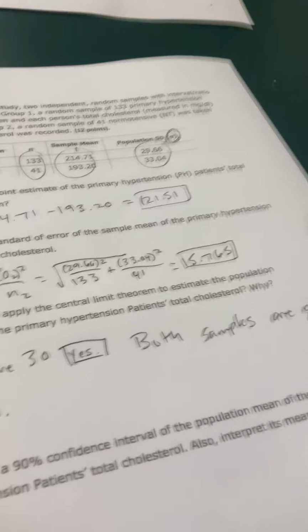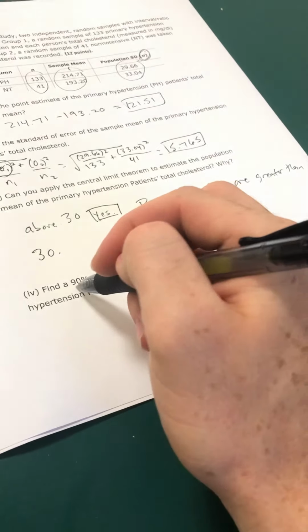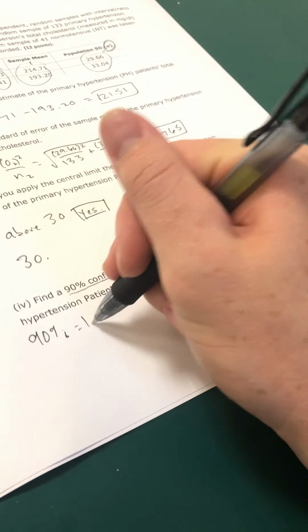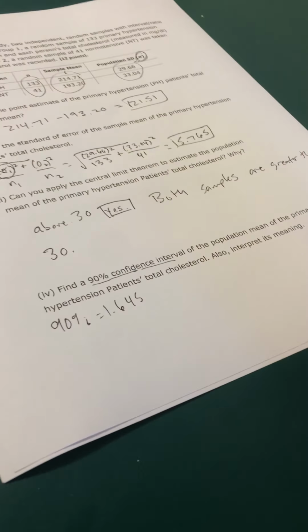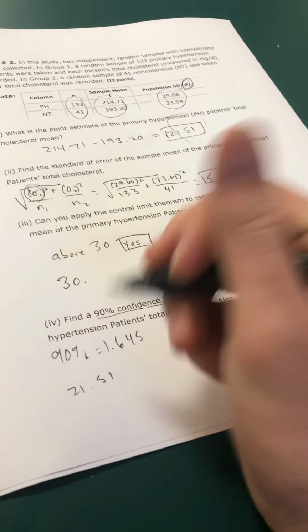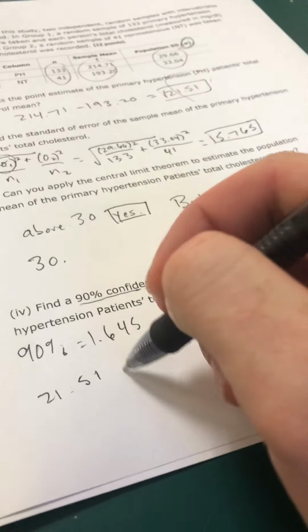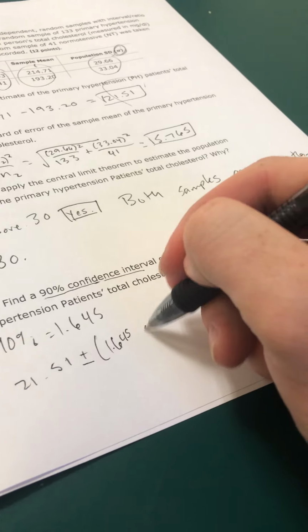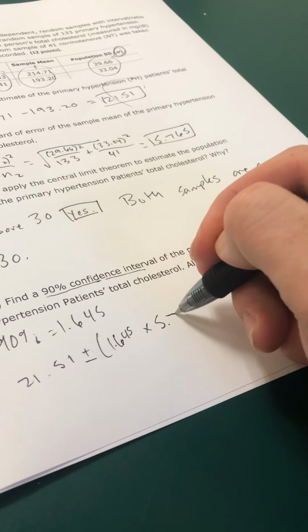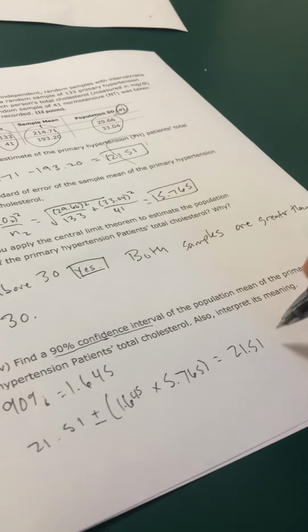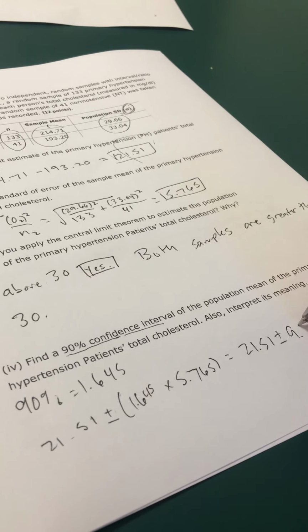All right, and for this fourth part here, the first thing we're going to do is find the critical value for the 90% confidence interval, which turns out to equal 1.645. And now we're going to use the point estimate, which is up here, 21.51, plus or minus the critical value times the standard error, which we'll simplify down a little bit to plus or minus 9.483.